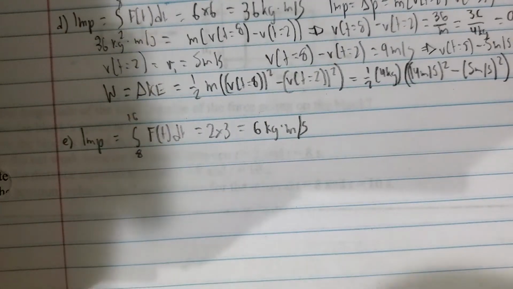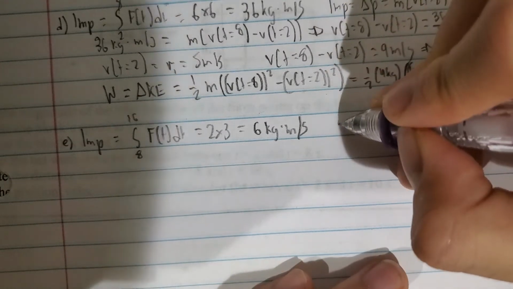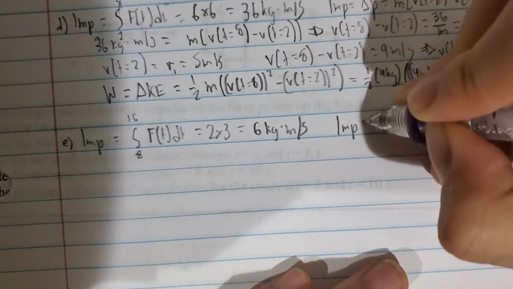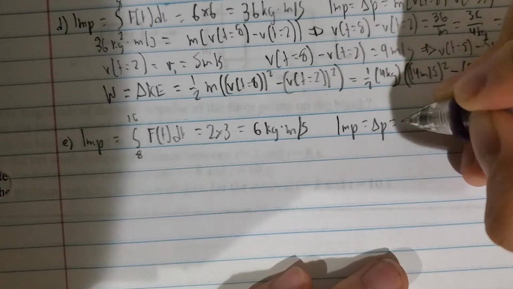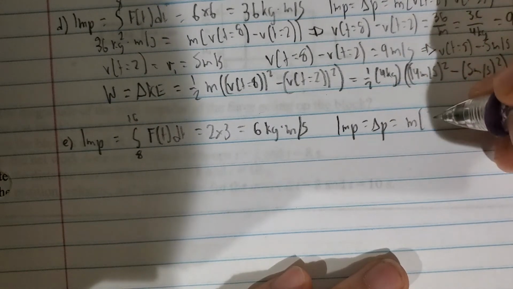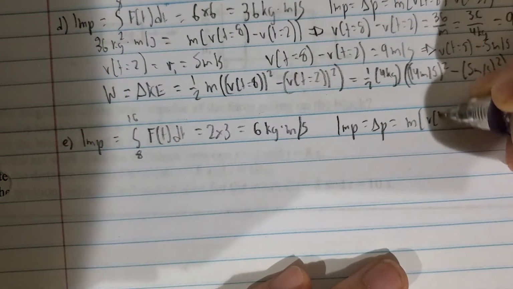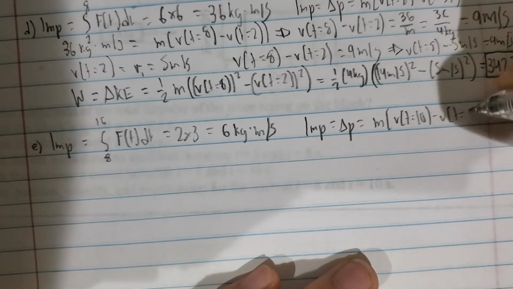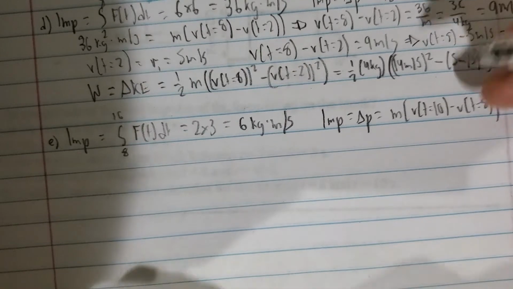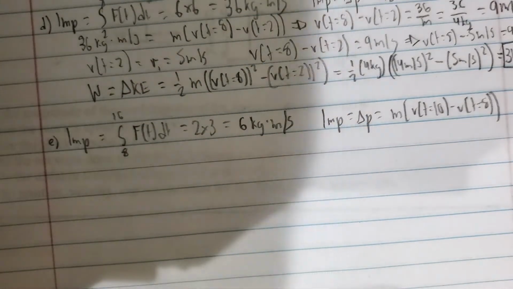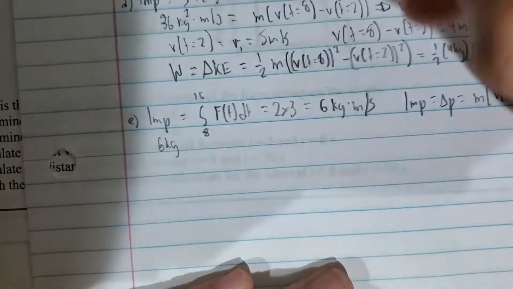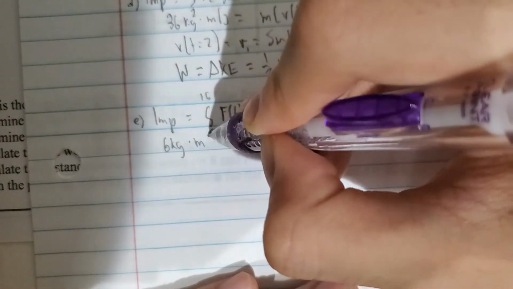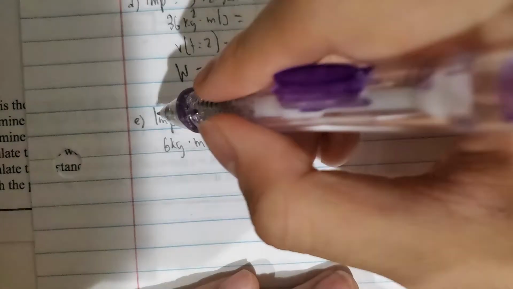Alright. Once again, I'm going to set up impulse in terms of change in momentum. So impulse is equal to change in momentum, which is mass times the velocity at 10 seconds minus the velocity at 8 seconds. Okay, now I'm going to put the two equations together once again. So 6 kilograms times meters per second, that's impulse.